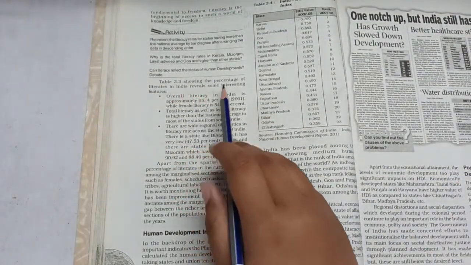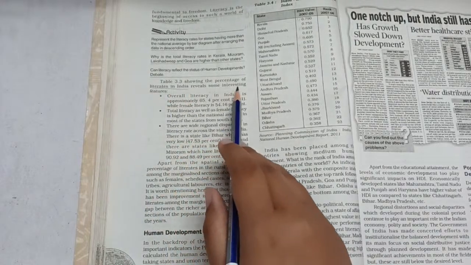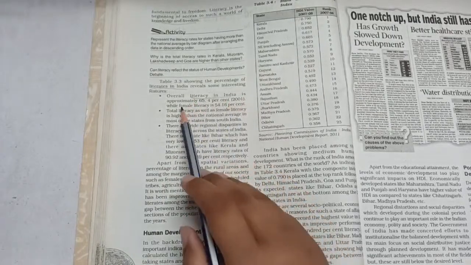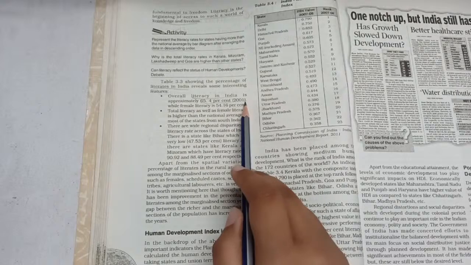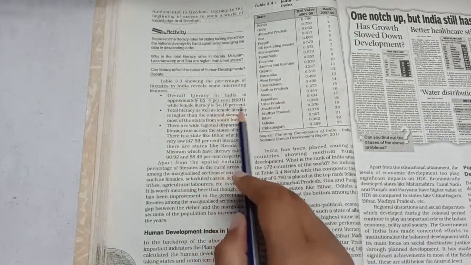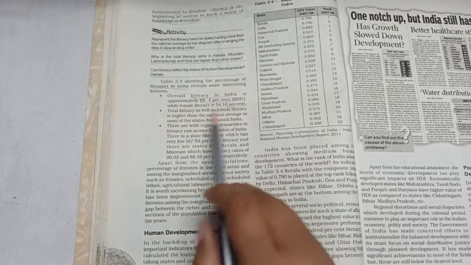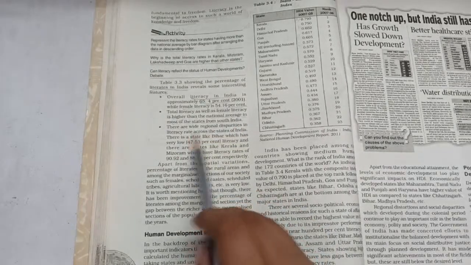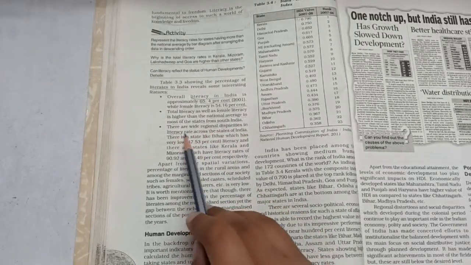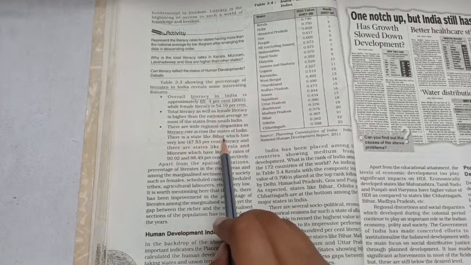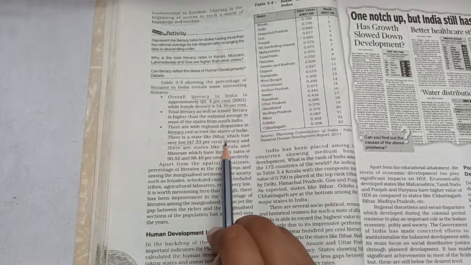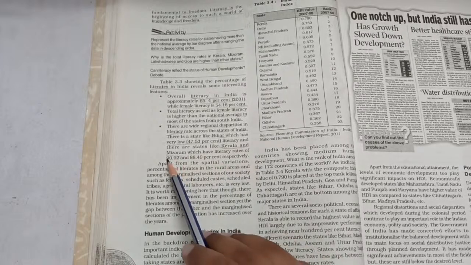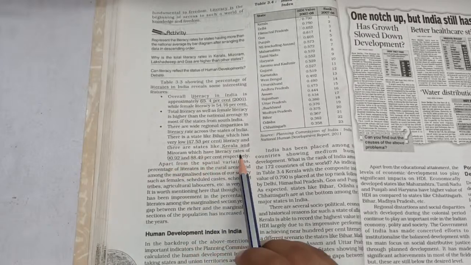Table 3.3 showing the percentage of literates in India reveals some interesting features. Overall, literacy in India is approximately 65.4% in 2001, while female literacy is 54.16%. Total literacy as well as female literacy is higher than the national average in most of the states from South India. There are wide regional disparities in literacy rates across states of India. There is a state like Bihar which has very low 47.53% literacy, and there are states like Kerala and Mizoram which have literacy rates of 90.92 and 88.49% respectively.